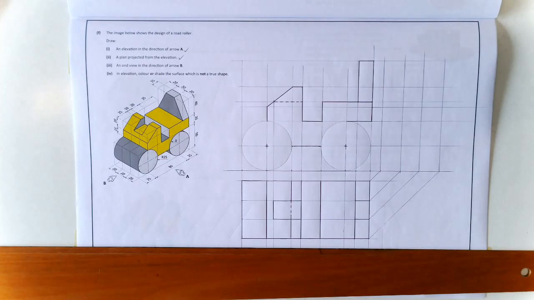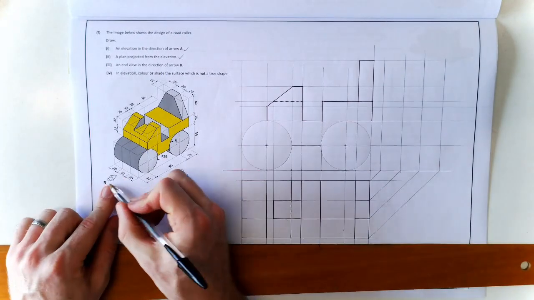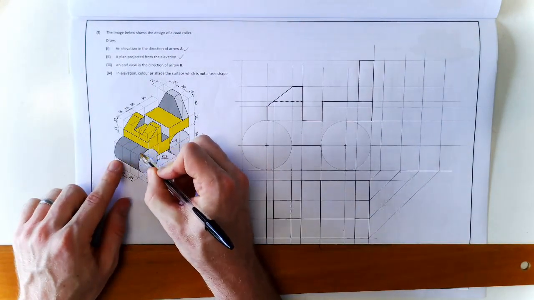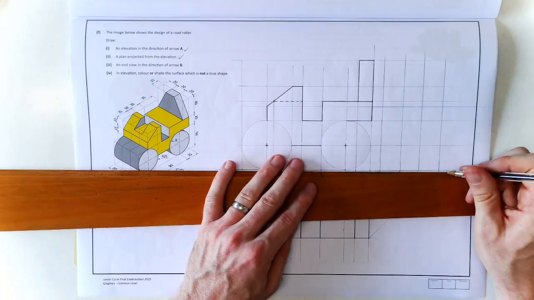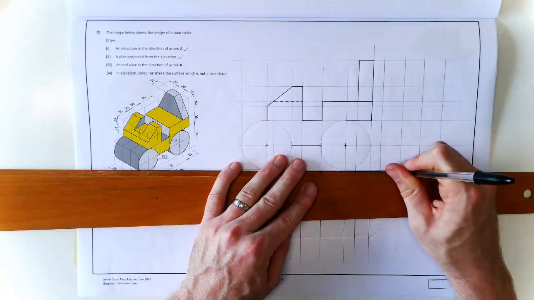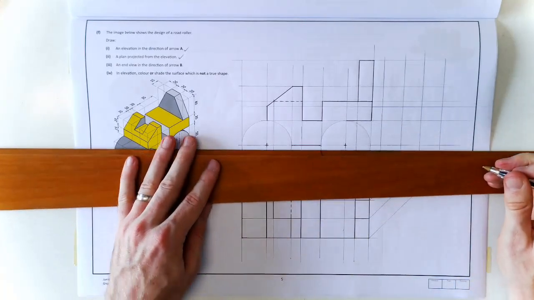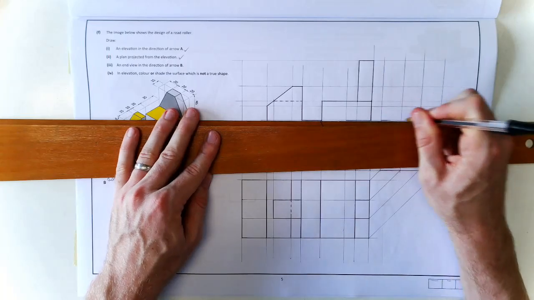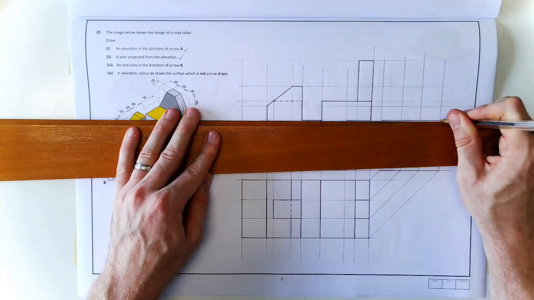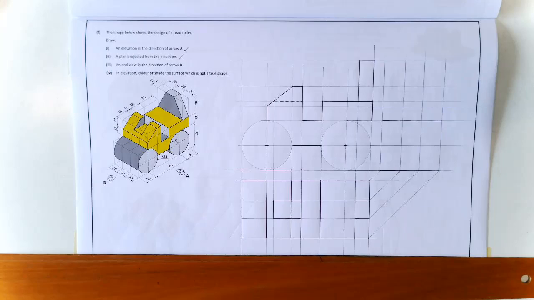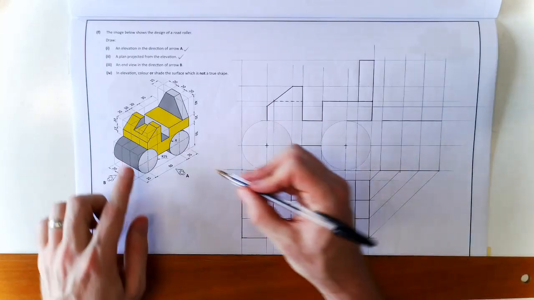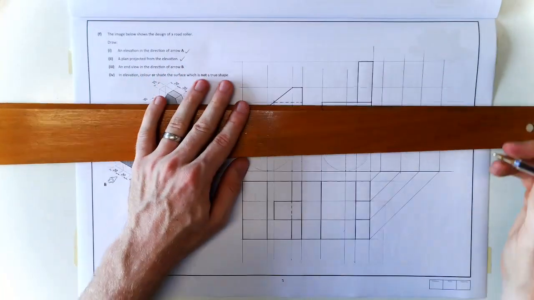Okay, so looking in from B, we can see the entire wheel there. So we've got the base of it, and we've got the top of it. Okay, we've then got this rectangular surface.